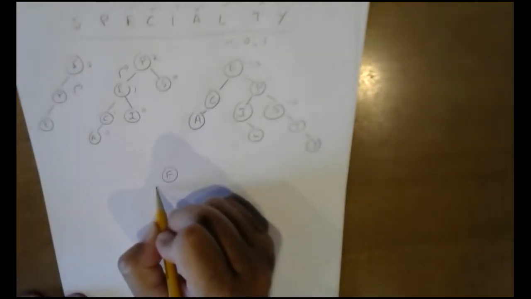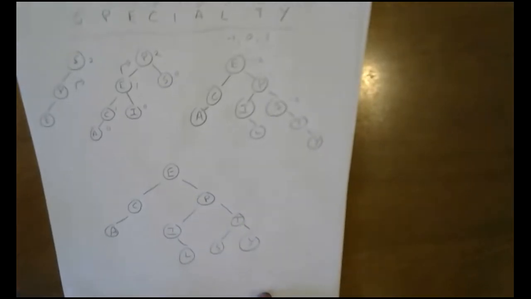E, C, A, P, I. I'm doing a rotation. So this is T. S is to the left. Y is to the right. And I still had an L to put in there. Does it succeed?